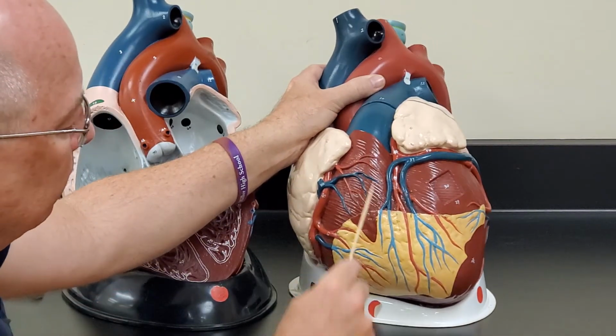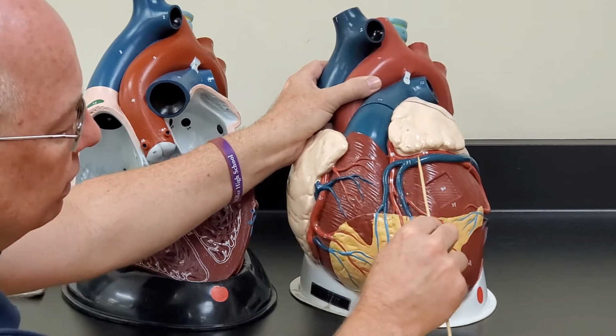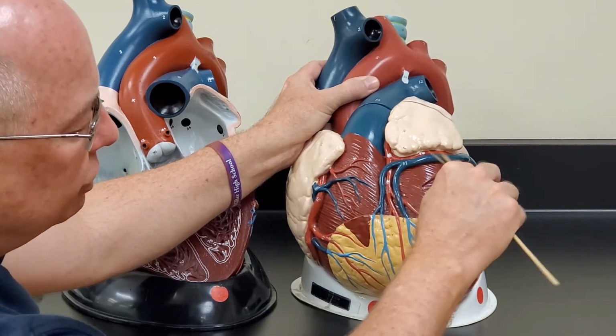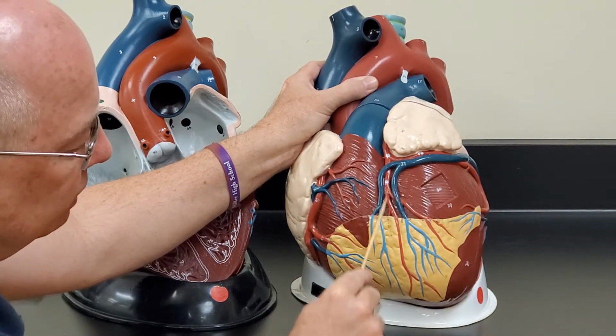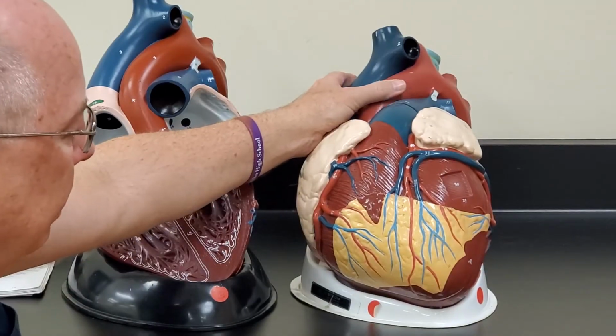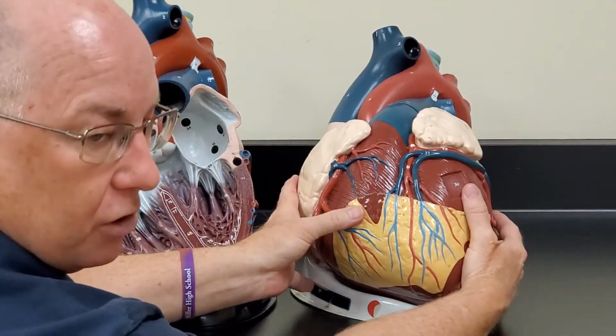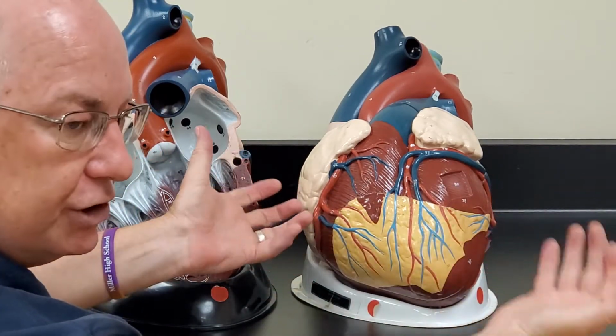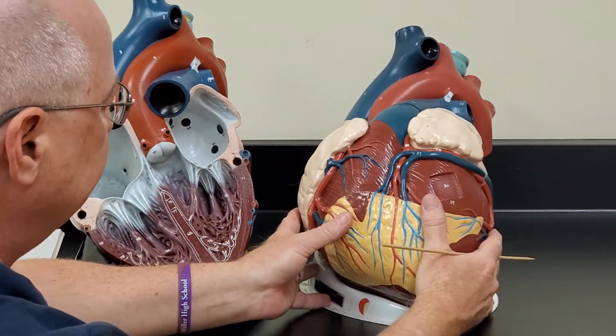So anyway, that's your left coronary artery, the circumflex artery, this red branch right here, and this little red branch is called the anterior interventricular artery. Okay. Now, as the blood flows through the muscle of the heart, it's going to give off all its oxygen and need to go get oxygenated again.